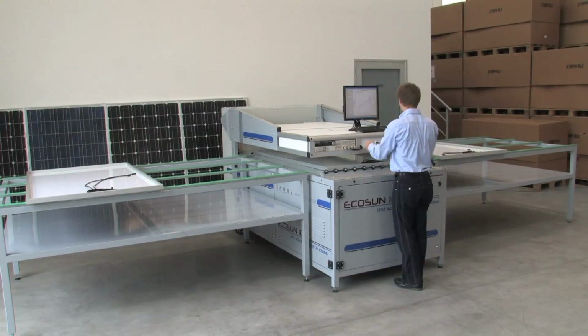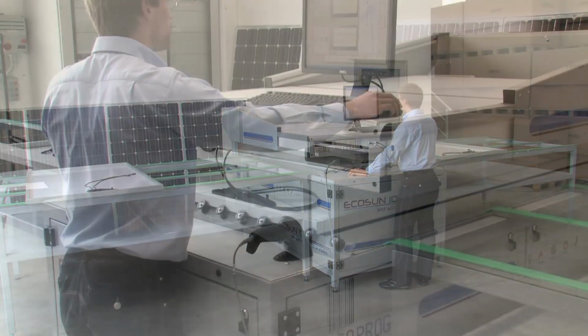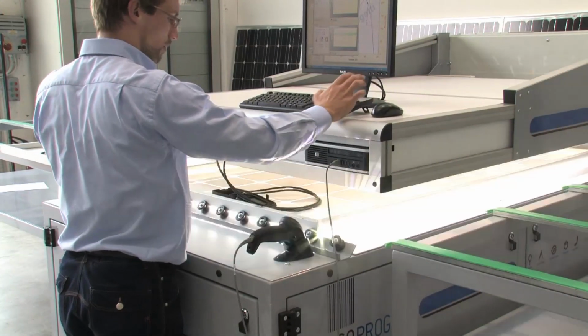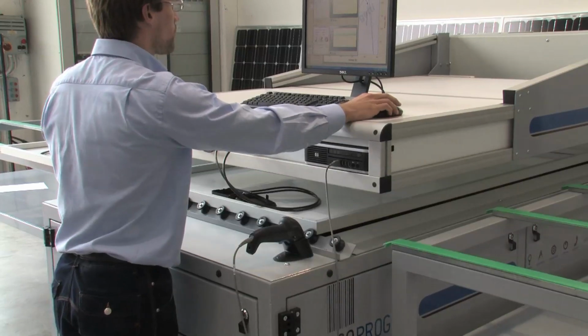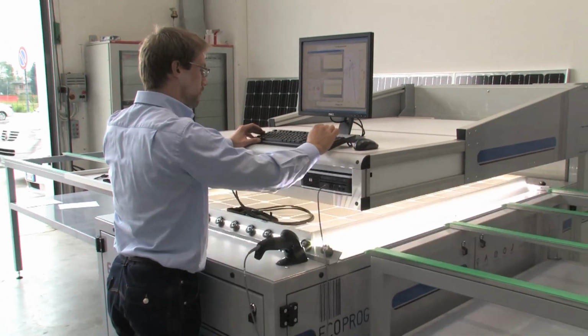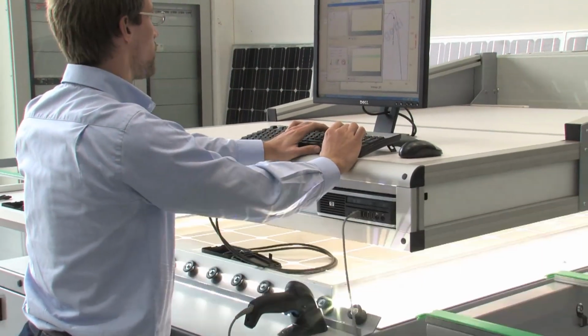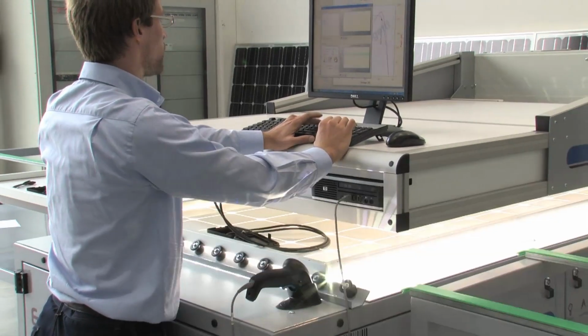The practical benefits that characterize this new sun simulator developed by Ecoprogetti are: thanks to the LED technology, the system is always ready to use because no recharging time is needed between two tests. So, if it's necessary to repeat a test, it's possible to do it without any waiting time.